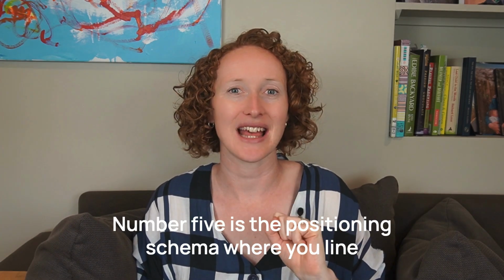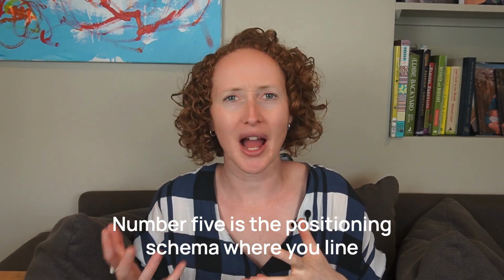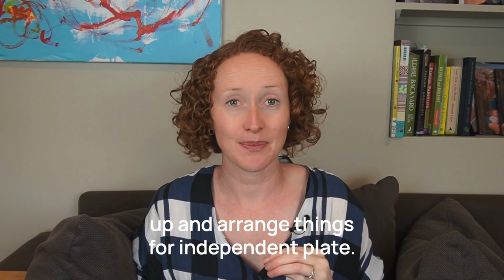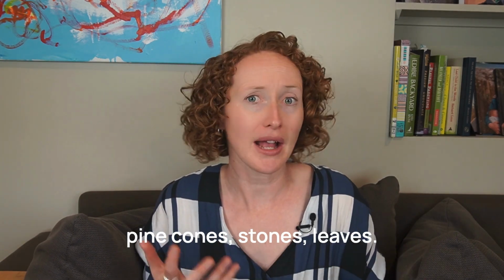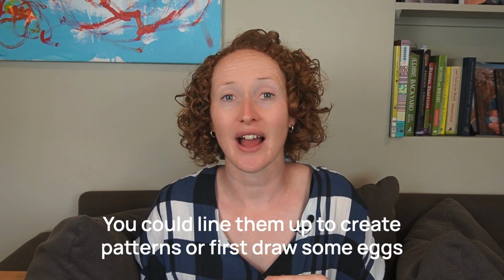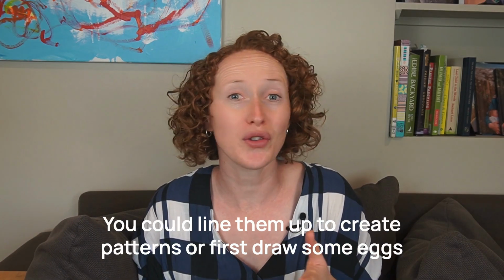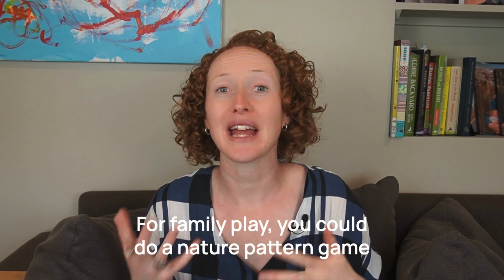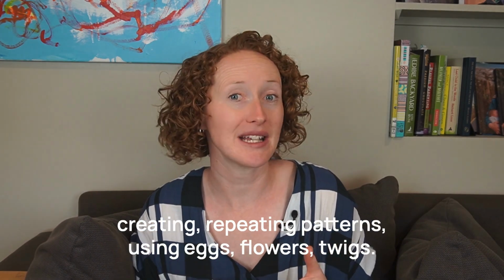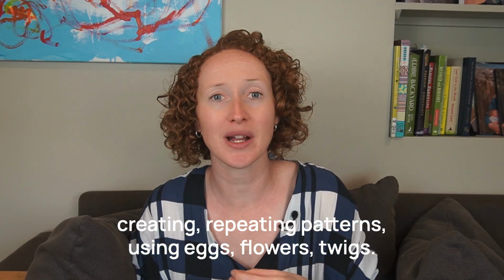Number 5 is the positioning schema, where you line up and arrange things. For independent play, you could do some egg sorting. Using foraged items like pine cones, stones, leaves, you can line them up to create patterns. Or first draw some eggs together, cut them out, and then they can use them to line up. For family play, you could do a nature pattern game, creating repeating patterns using eggs, flowers, twigs.